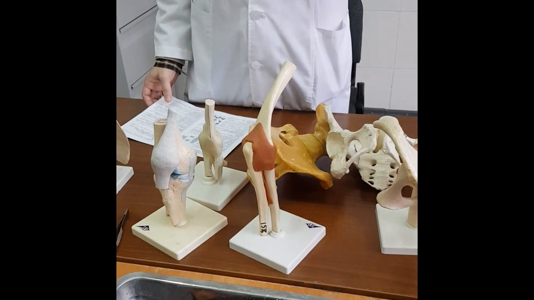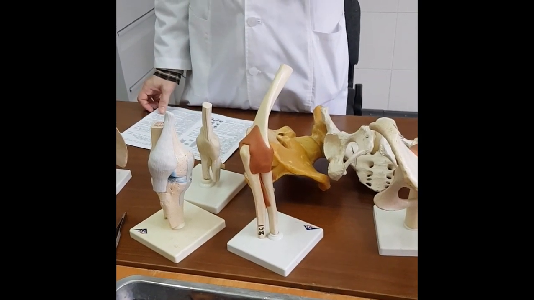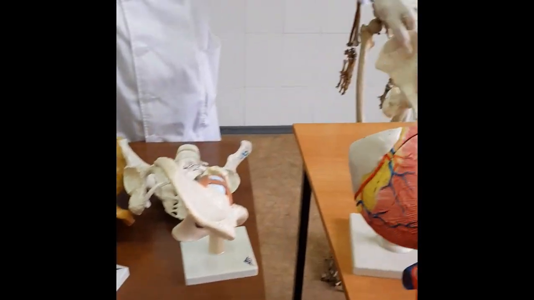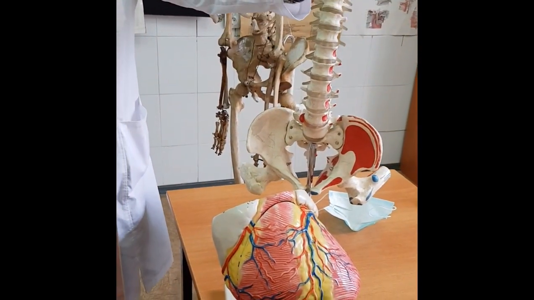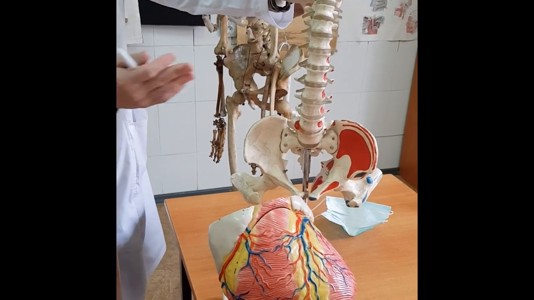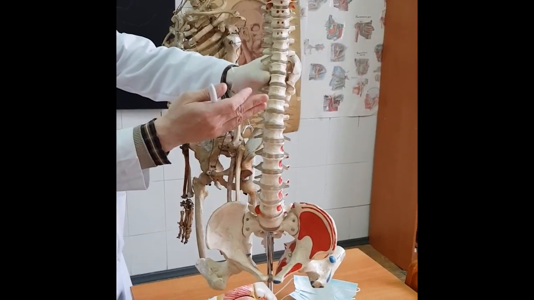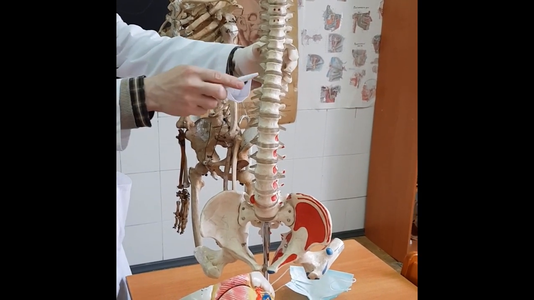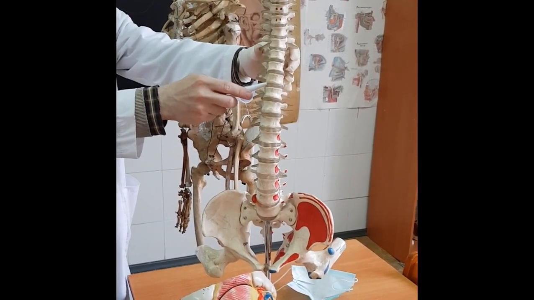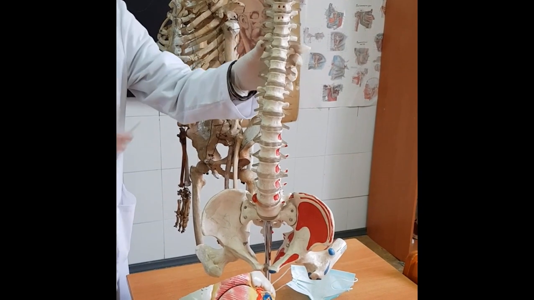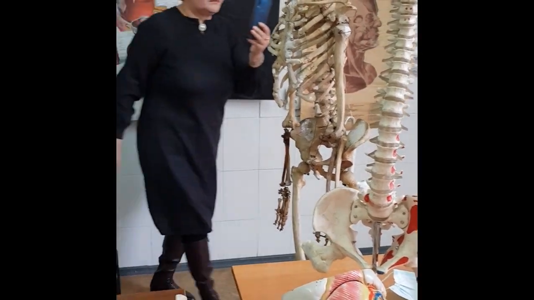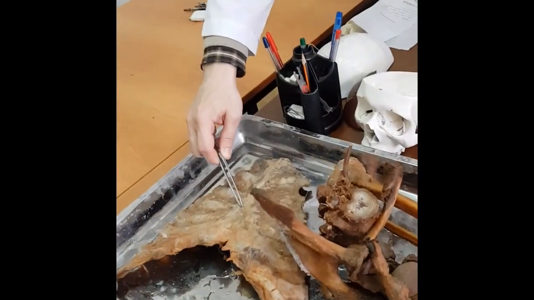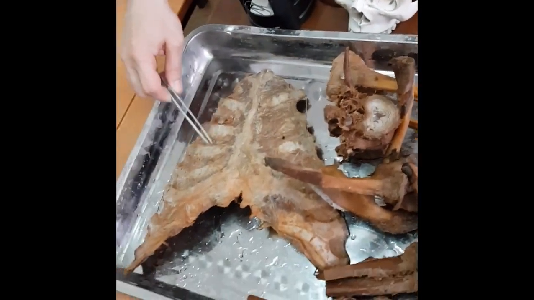Next one type of connection is connection by cartilages, synchondrosis name, cartilages. Its connection first of all between, for example, vertebrae. There are connection by cartilages between bodies of vertebrae, intervertebral discs. Another example is connection of ribs with sternum. It's also connection with cartilages.